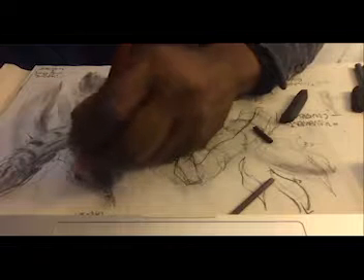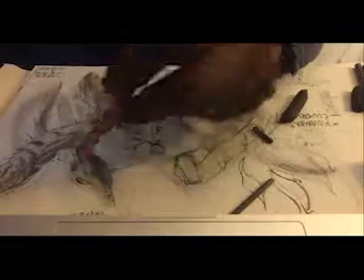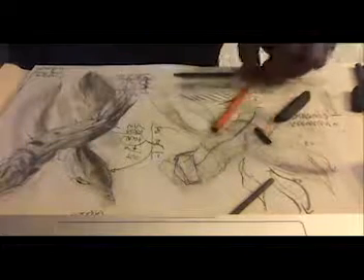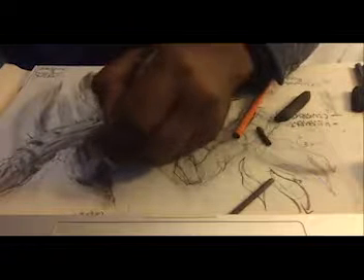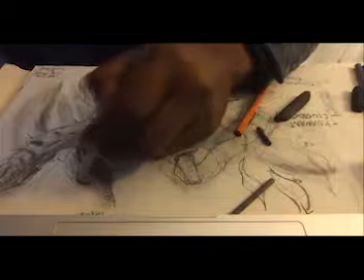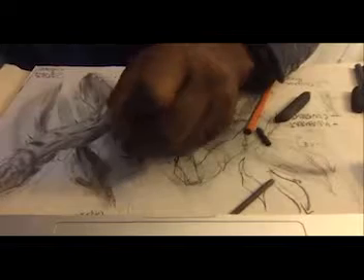It has a hole in it. Careful of the darks. My darks are a little too dark around that hole so that they don't overtake the darks that are in your main focus. And I'm using the stump now in order to soften up dark lines to blend them.